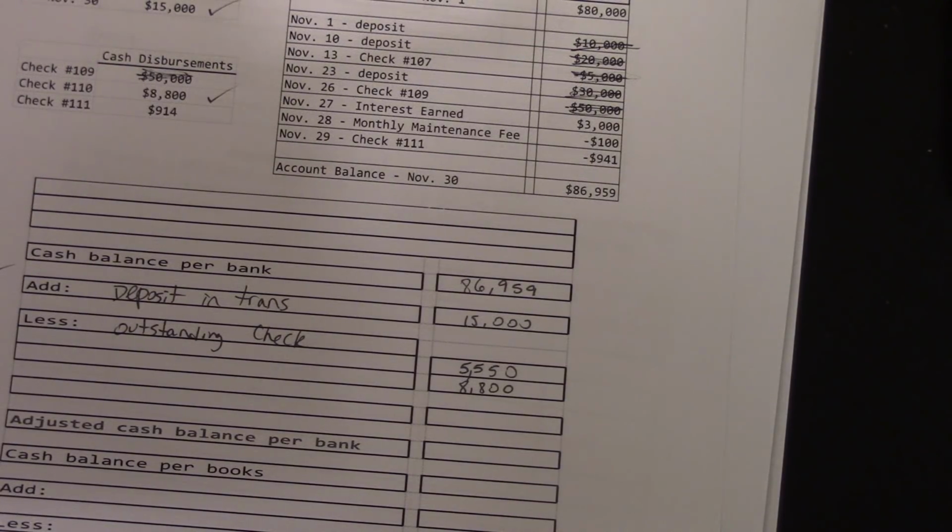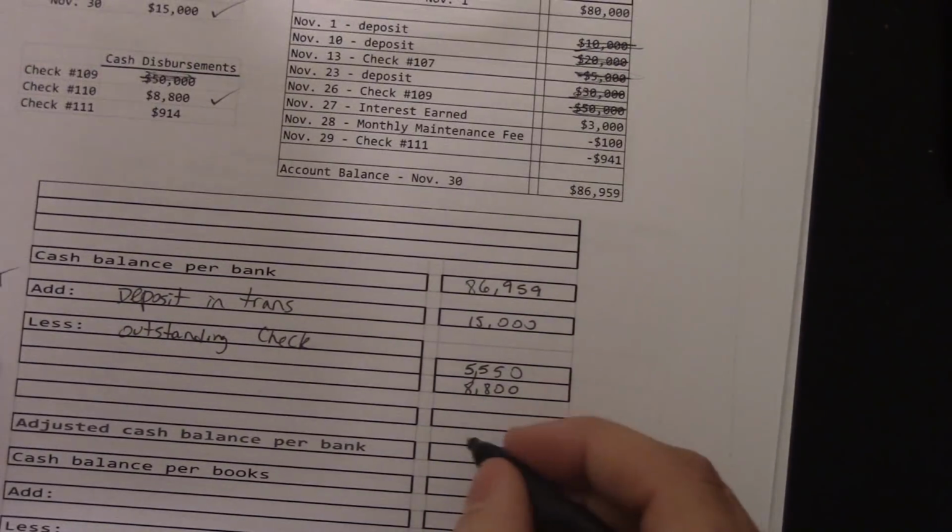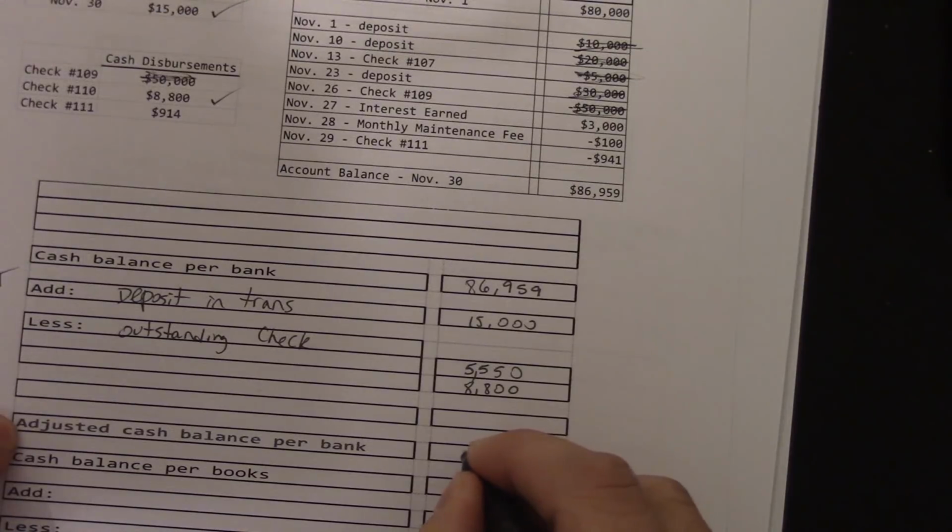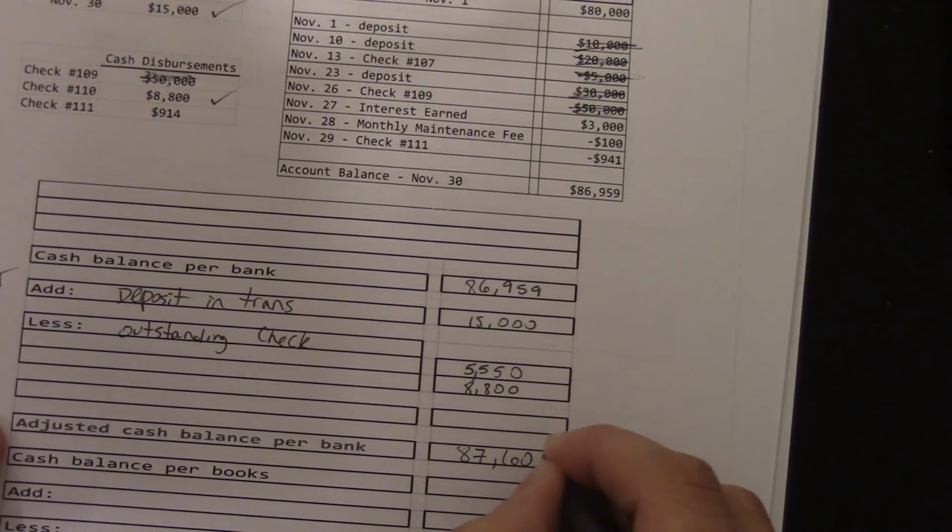$86,959 plus $15,000 minus our outstanding checks gives us an adjusted cash balance for the bank of $87,609.